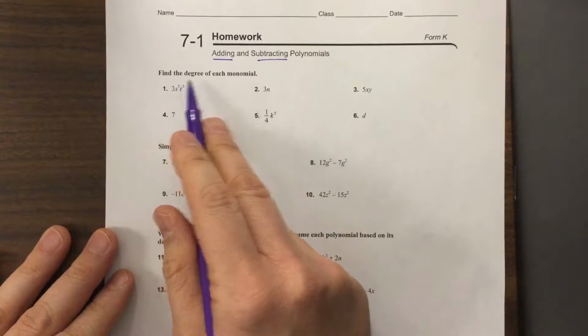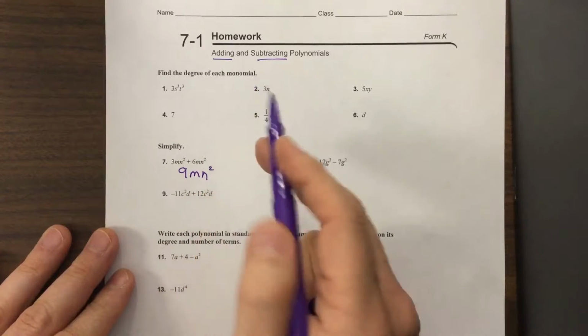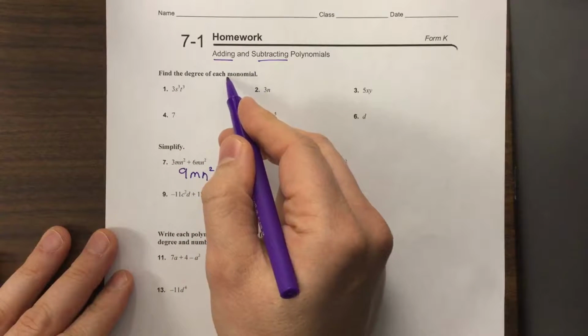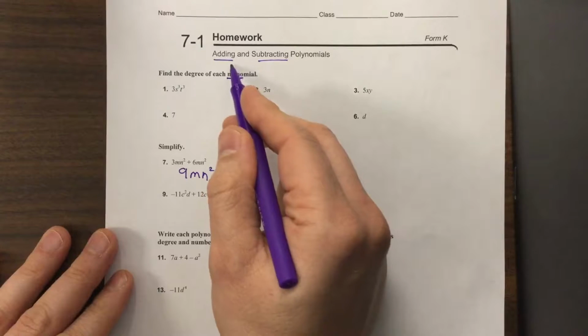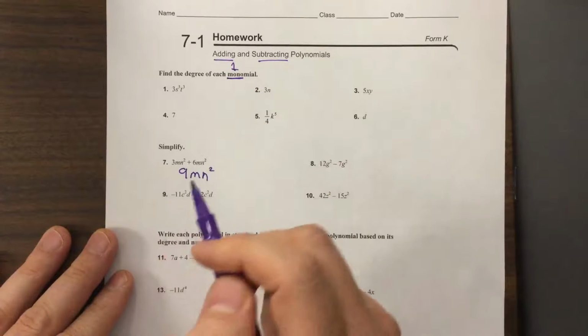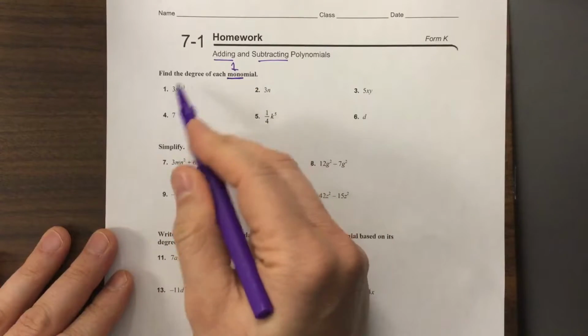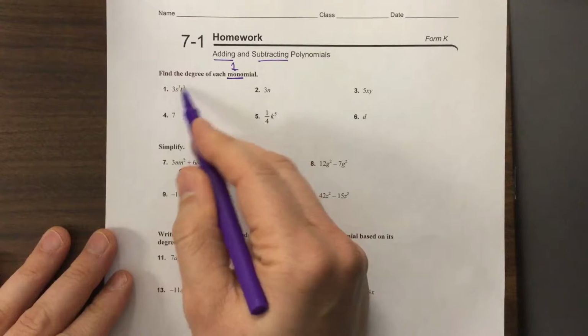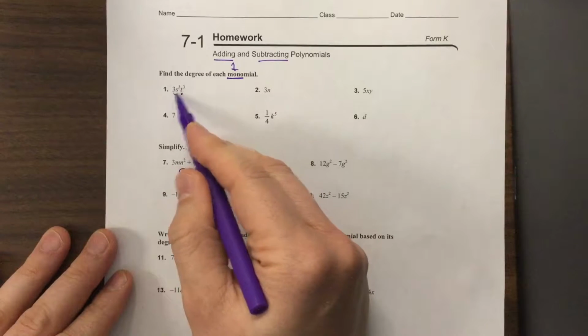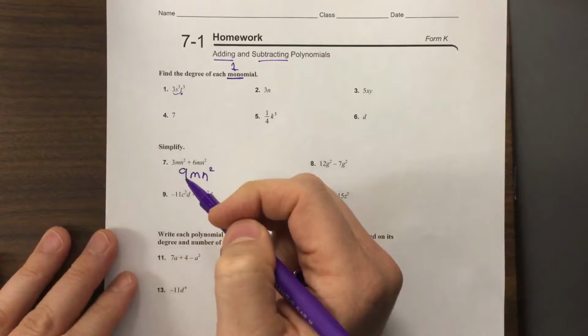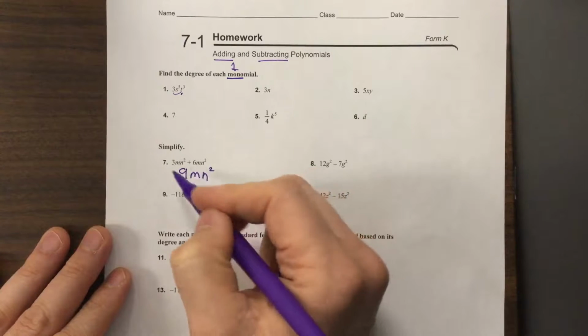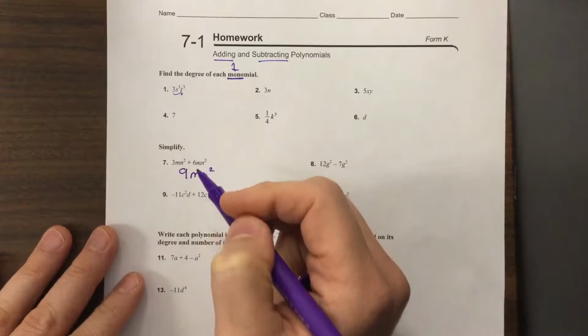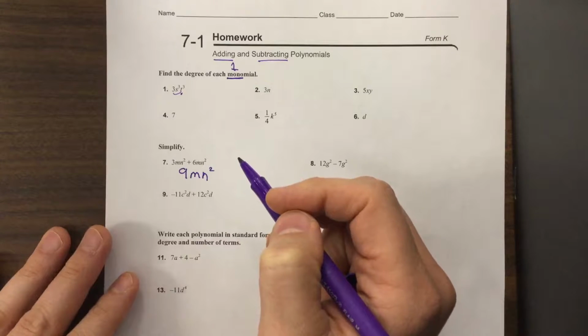So it says find the degree of each monomial. First of all, we said in class a monomial, mono means one, so a monomial is one term. This whole thing is multiplied together, so this is considered to be one term. If you have 2 terms, it would be called a binomial, and 3 terms, a trinomial.